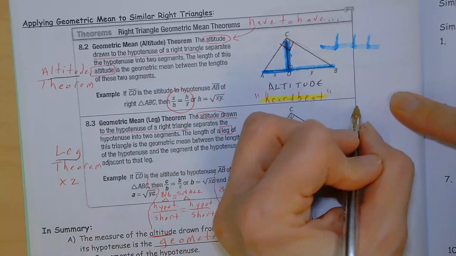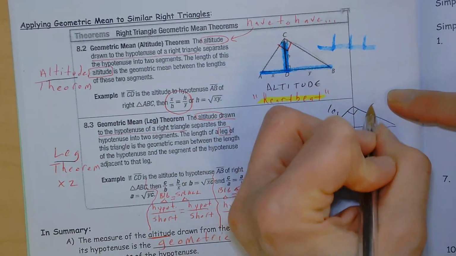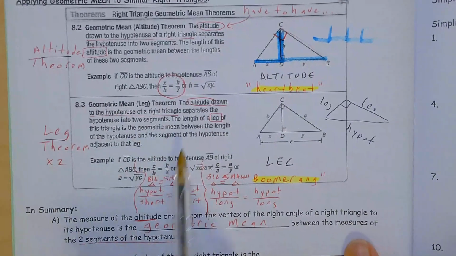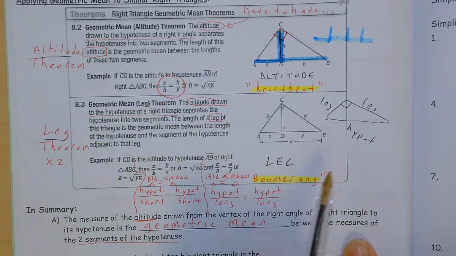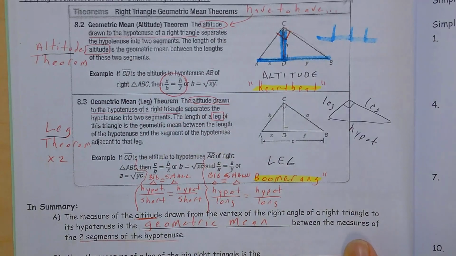So I want you to think about the great big right triangle that we have. This is a leg, this is a leg, this is the hypotenuse. So this theorem that I'm getting ready to show you has to do with the two legs. All right? We call this the boomerang theorem because you can use a boomerang. The way that a boomerang works, you can remember that, and that might help you set it up.